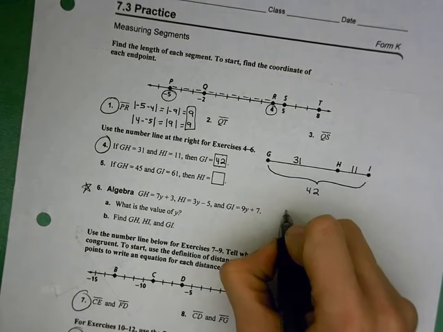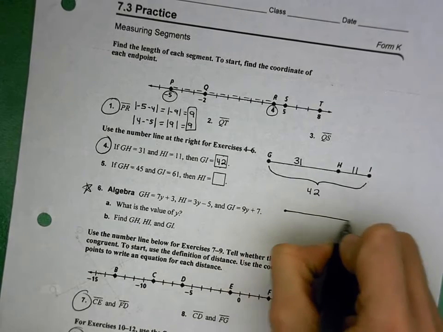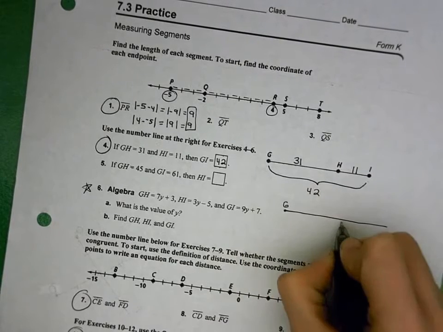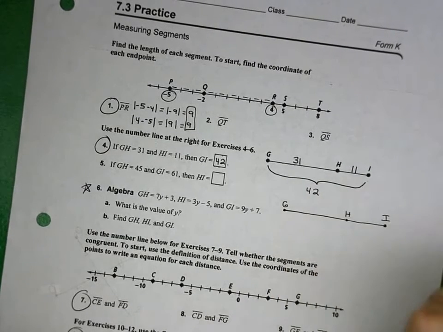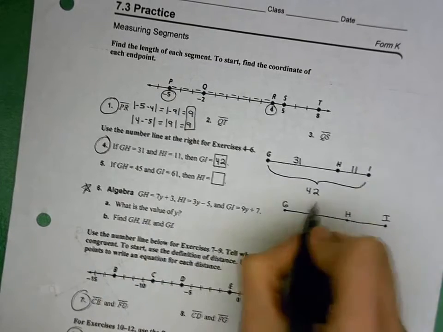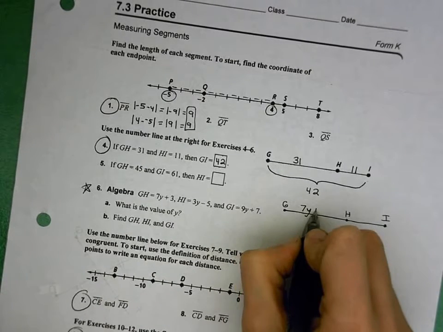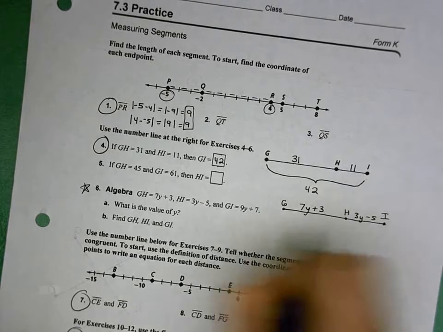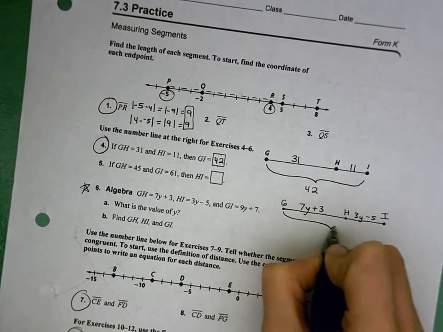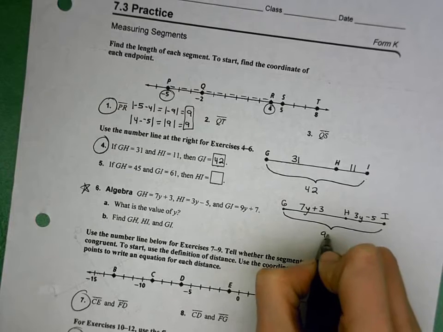Okay, so we're using the same figure as what we had above. So we have G, H, I. GH, I'm told, is 7y plus 3. HI, I'm told, is 3y minus 5. And GI, I'm told, is 9y plus 7.